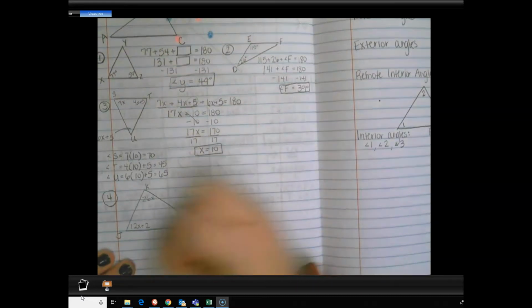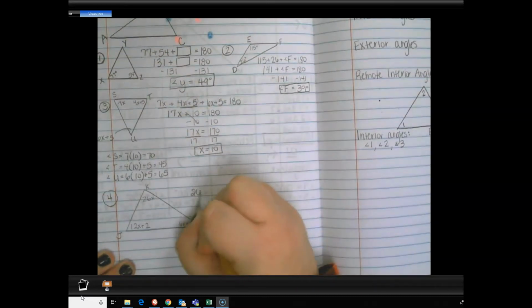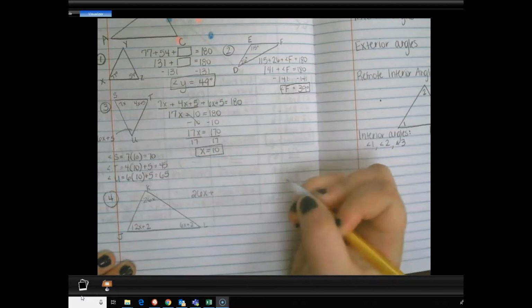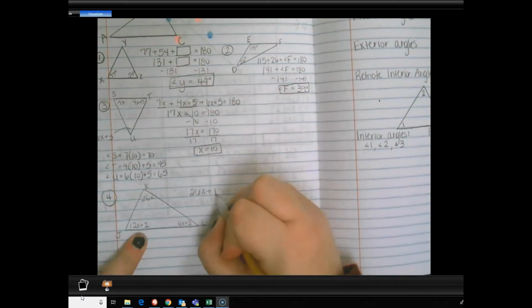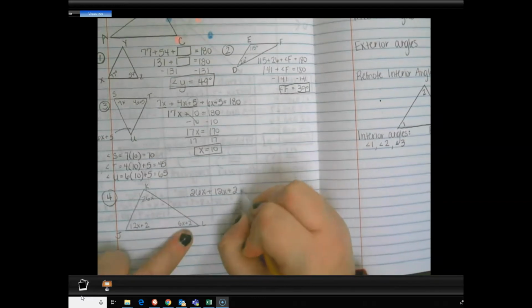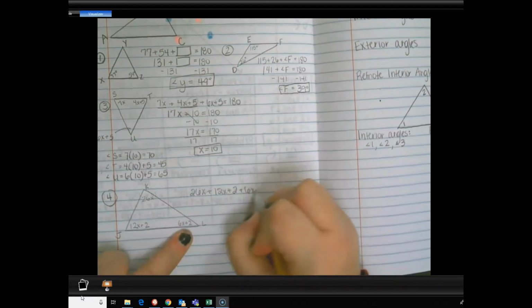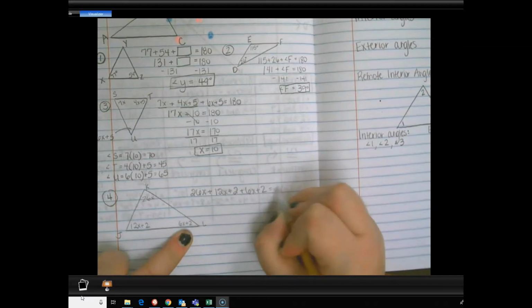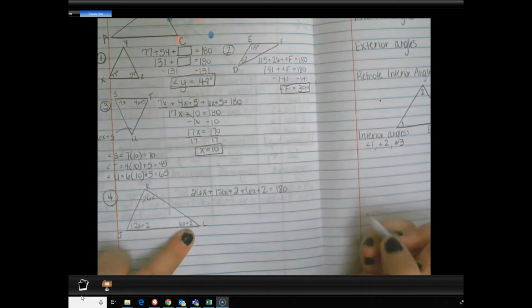But I'm going to add those three angles. So I have angle 26x plus the next angle, 12x plus 2, plus 6x plus 2, and that's going to equal 180.